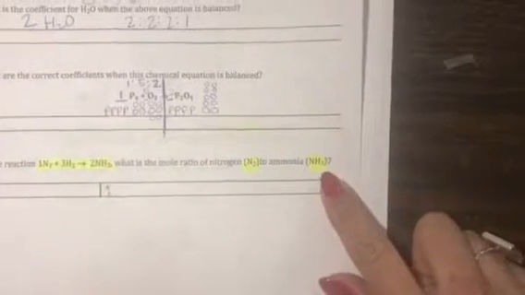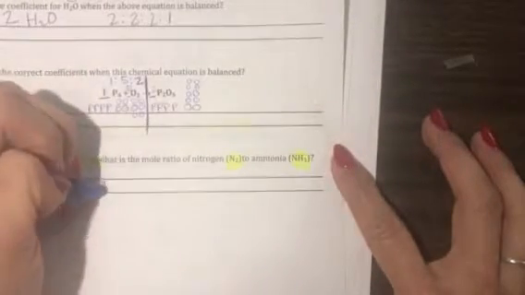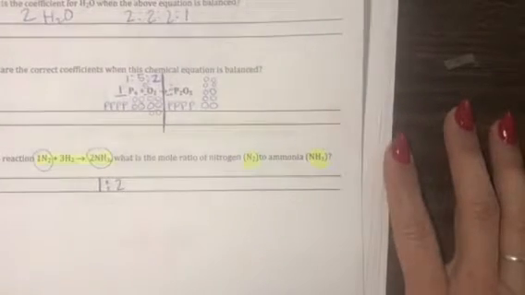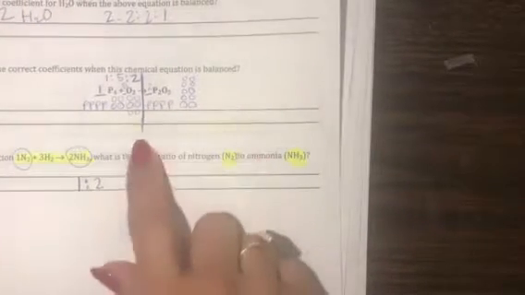Okay, so you just put the coefficients of N2. So I'm looking at the reaction. It's 1. And NH3, that was the other element, which is right here. Okay, N2, NH3. And that's it. It's a 1 to 2 ratio. You go in the order that they ask you. Okay, they asked for N2 first, that's why I put 1. And then NH3, which was 2, so I put 2 second. But if they asked first, what's the ratio of NH3 to N2, then I would put the NH3 first.